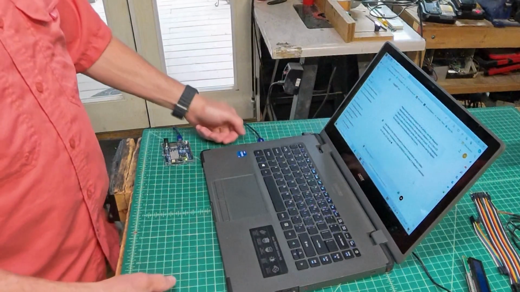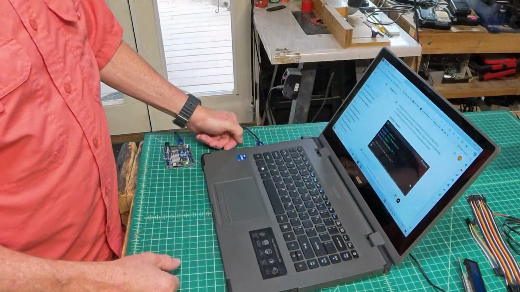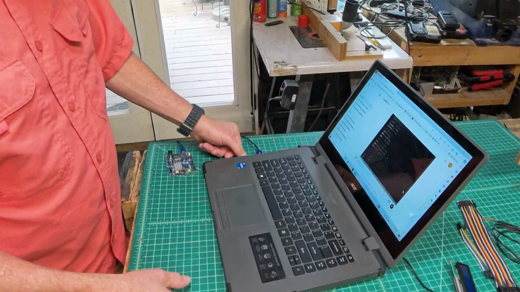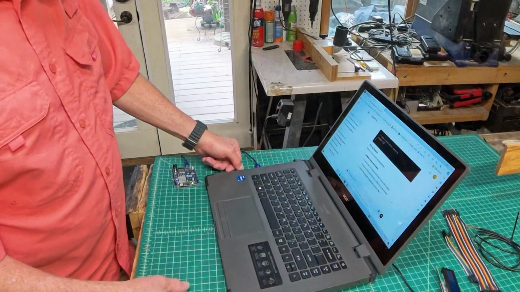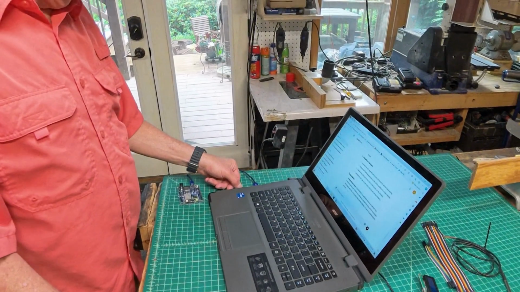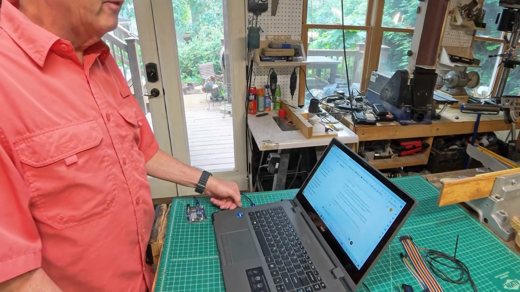And we can see ChatGPT going to work. There's the Arduino program. Telling us about the wiring. And now it's giving us an explanation about the program.